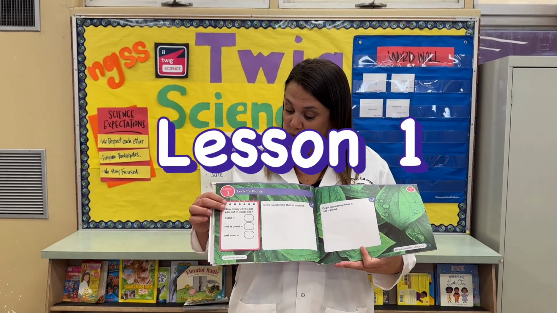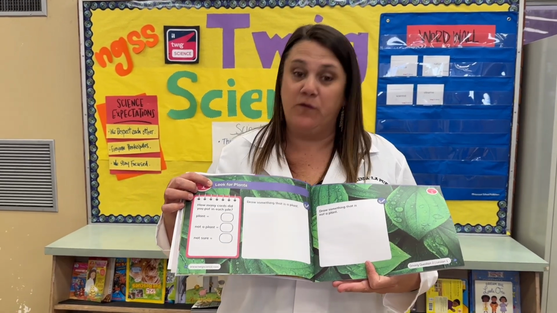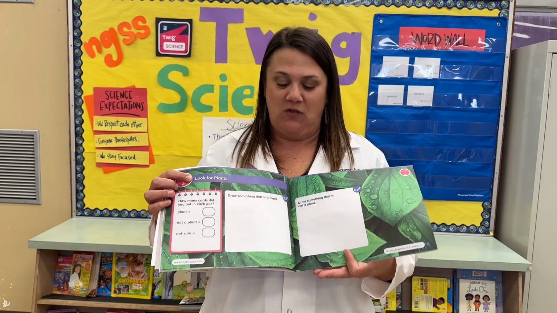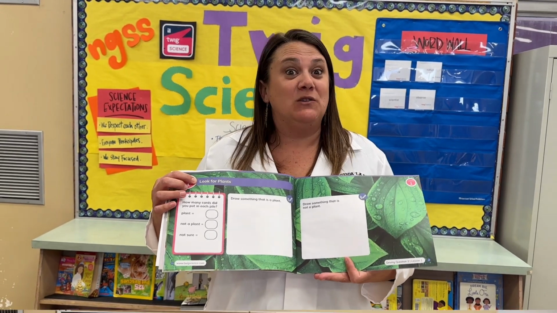Driving question 2, lesson 1, is entitled Look for Plants. The students are going to be doing a card sort during this activity, and they're also going to be going outside to look for some plants.